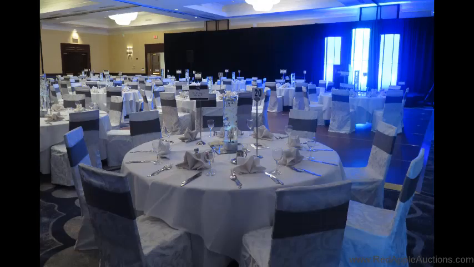A view here from the back of the room. Here you can see the podium was up here. I just wanted to give you another angle where you could see that dance floor. Now this table closest to the camera is not on the dance floor, but we have, I'm going to say, 3 or 4 tables that are on that dance floor that are moved then after the fact.